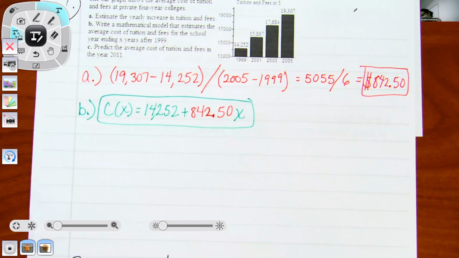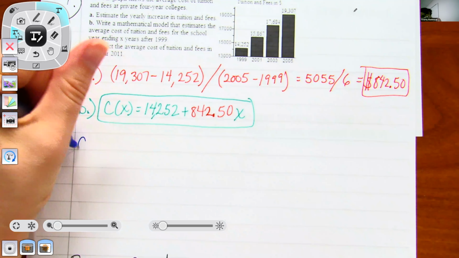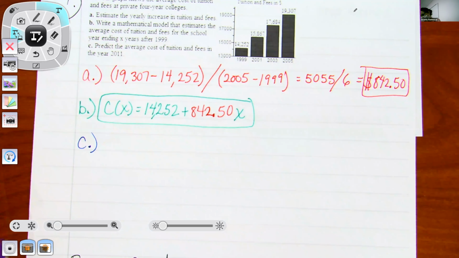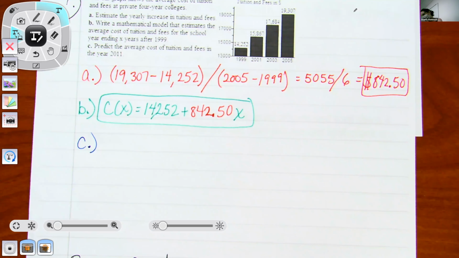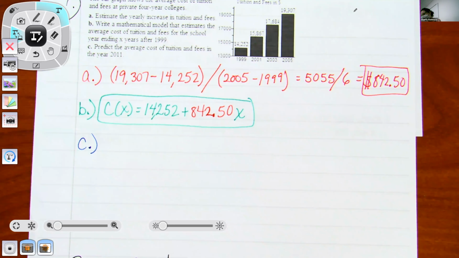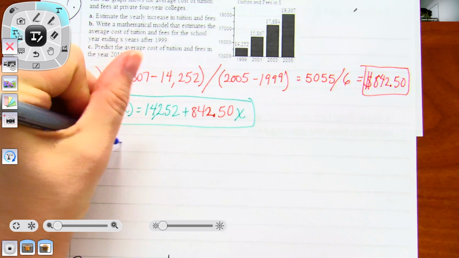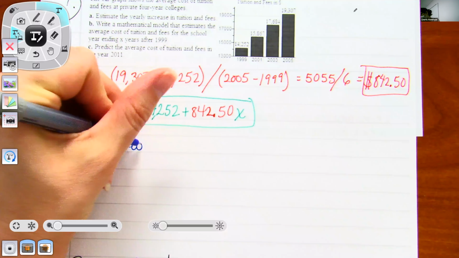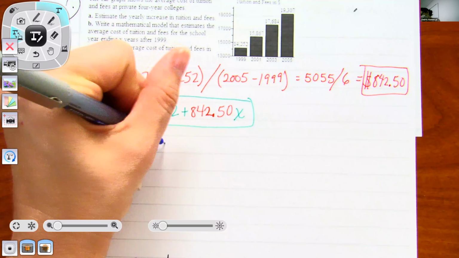And then part C is basically asking us to use that function to estimate the cost for 2011. So X is the number of years after 1999. So for the year 2011, X is equal to 2011 minus 1999. So that would be 12.